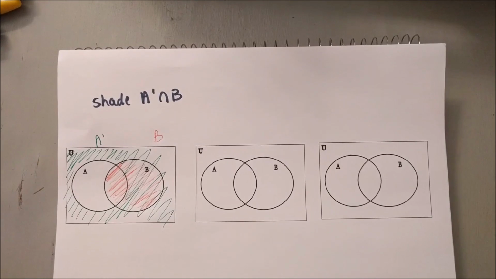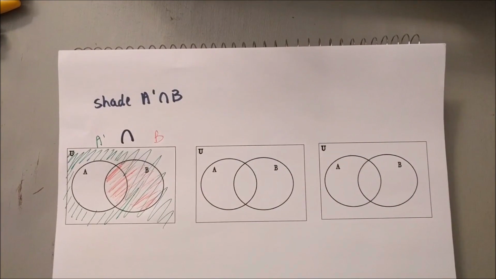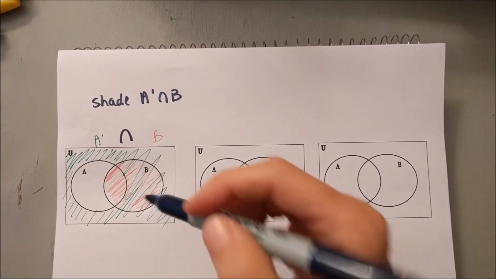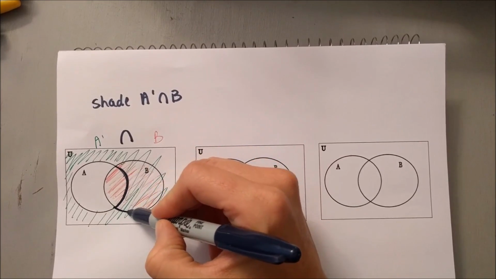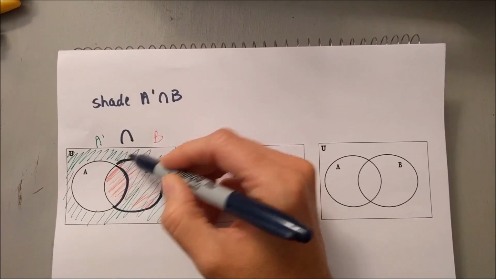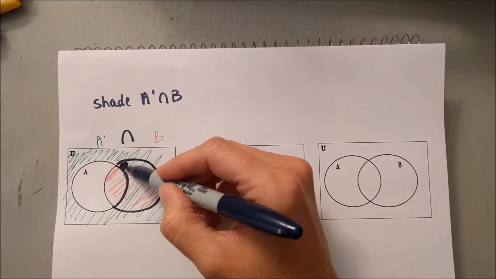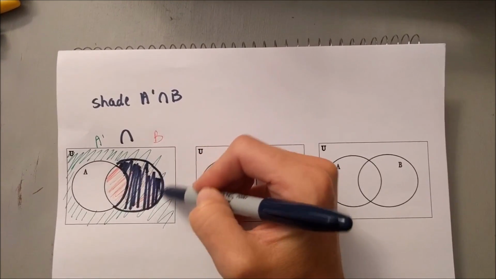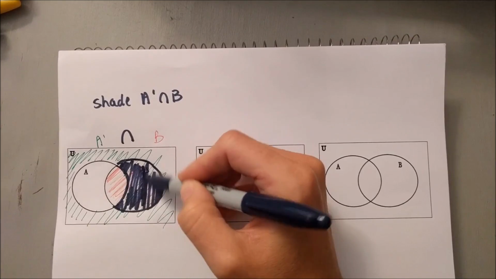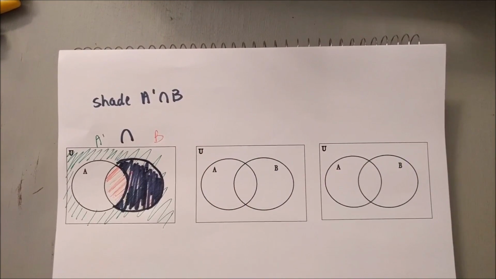Okay, then I'm looking at this graph and I'm saying to myself, okay, where are they overlapping? Where does A complement overlap with B? And I'm overlapping because this is an intersection. Okay, so I want the areas on the graph where both are red and green. Okay, well, I can see that right here, this half moon again is the place where I see both red and green. That's the overlap between these shaded areas. So lastly, it's the same answer. The final answer is in black.